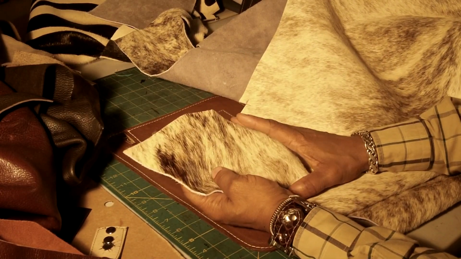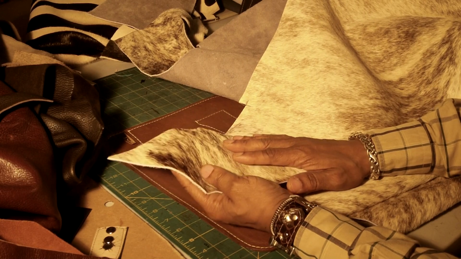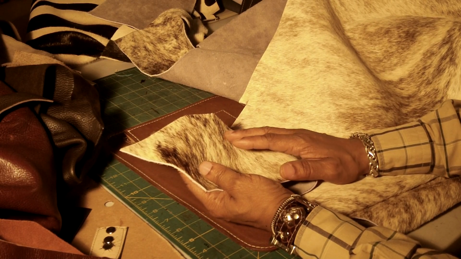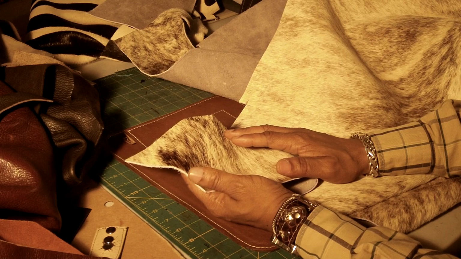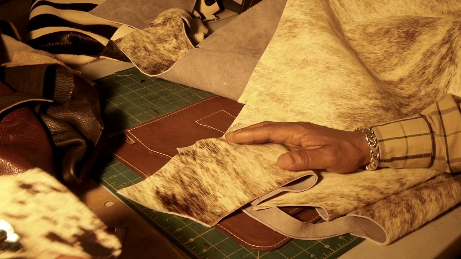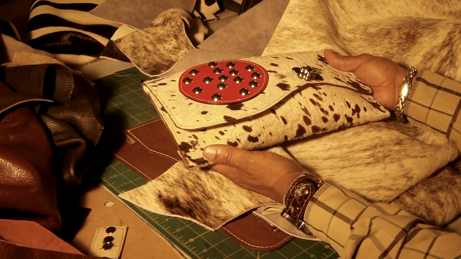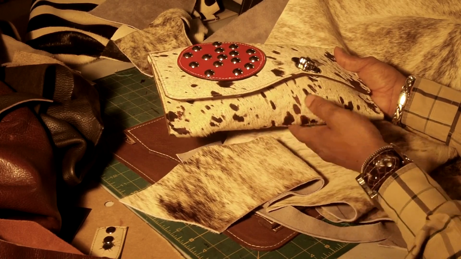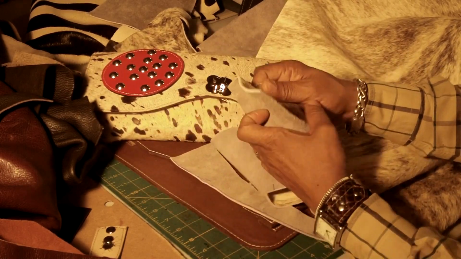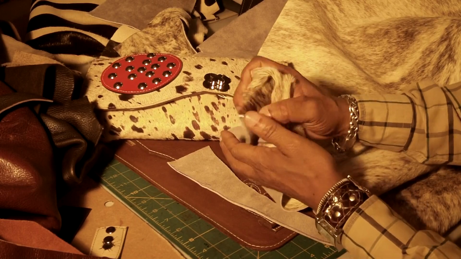Whenever you're buying one of these, make sure that if you're going to make nothing but clutch bags or something like this, if it's stiff, this is very stiff. It's very stiff.